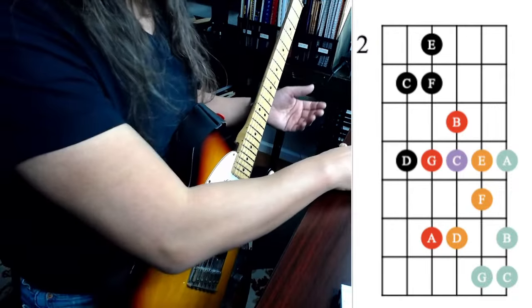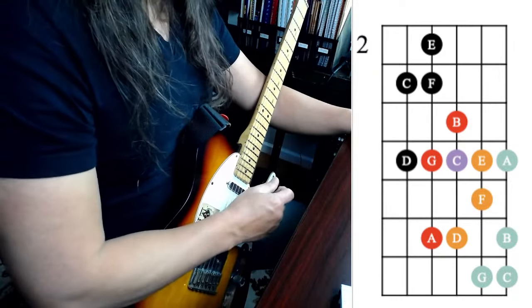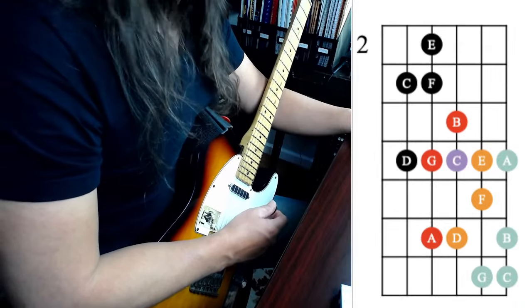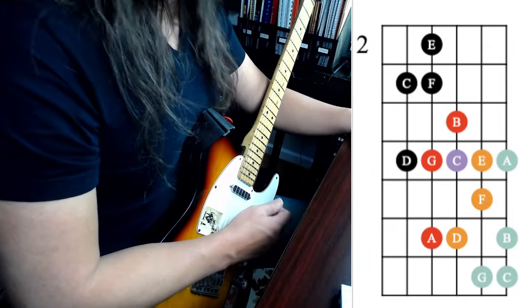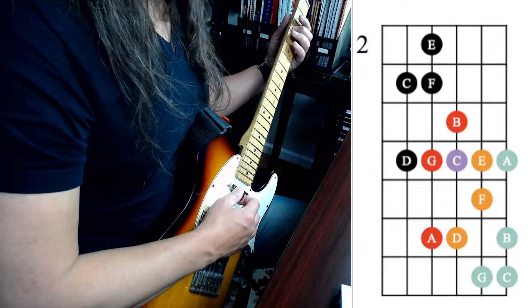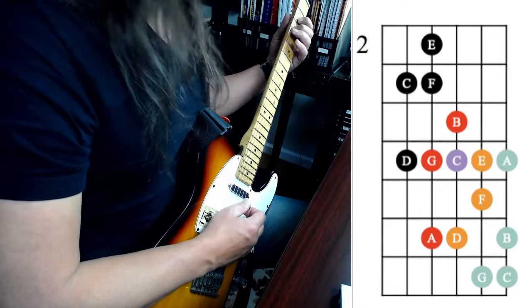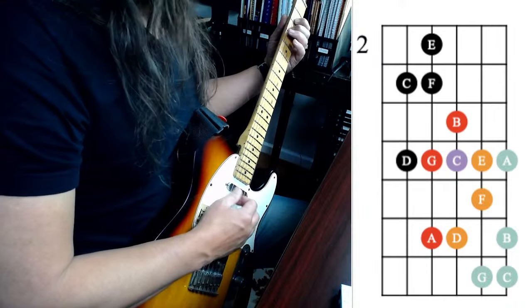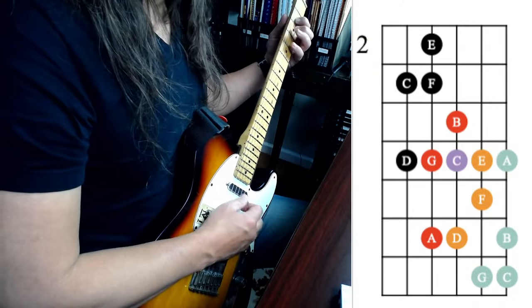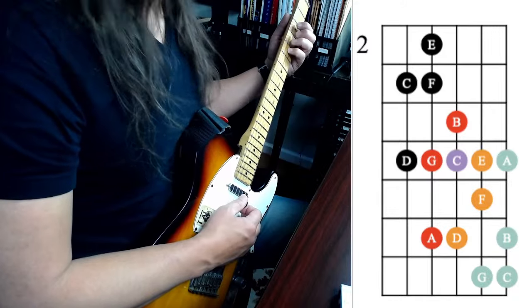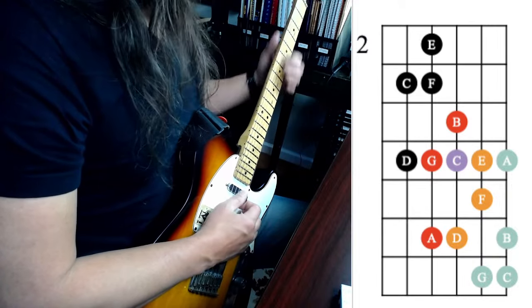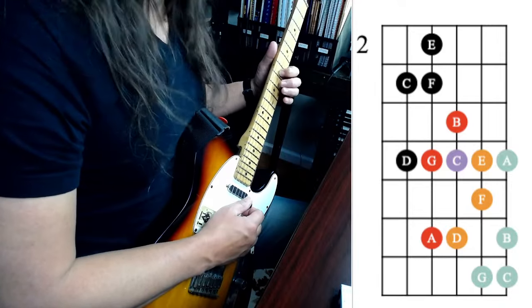Now, what we're going to do is start thinking in thirds. So here we go. We're going to jump. We're going to do C, skip the D and go to E. D to F, E to G, F to A. I love thirds.